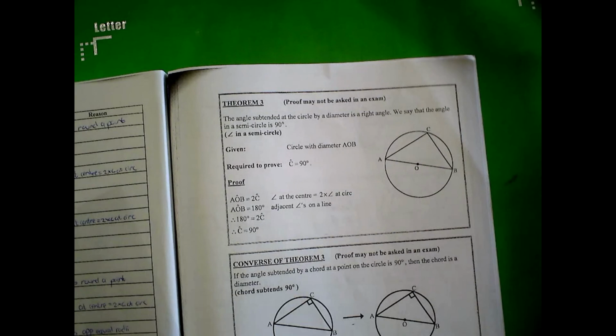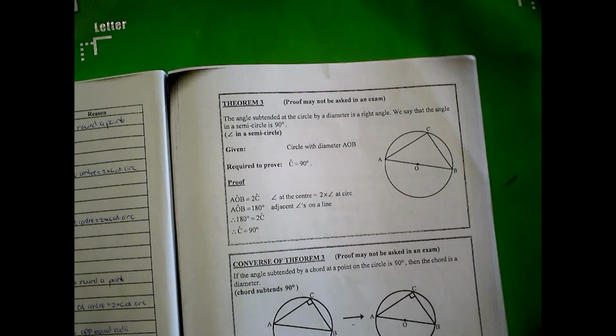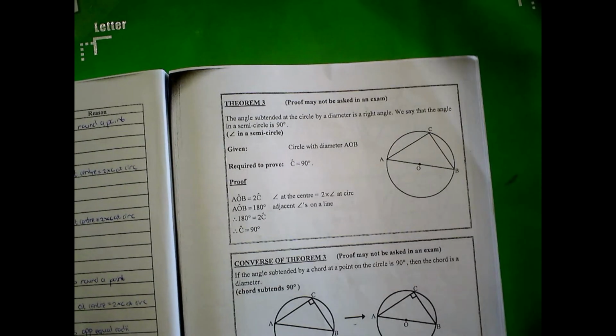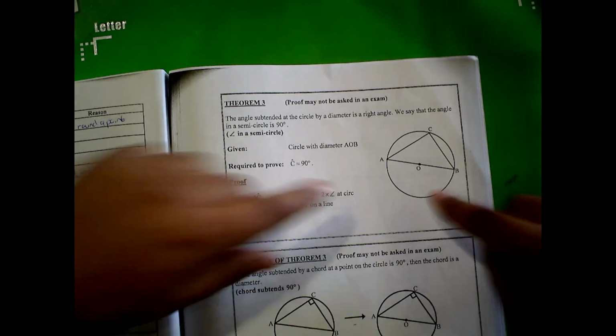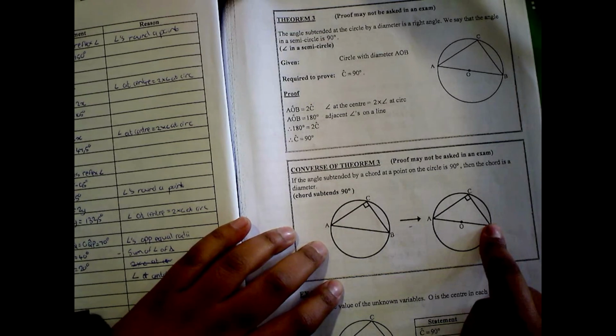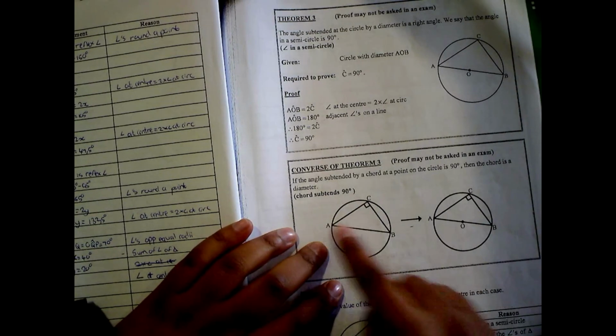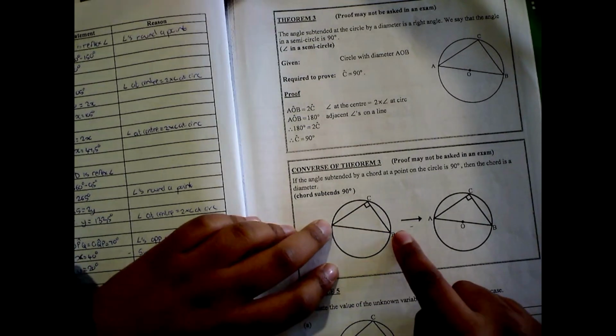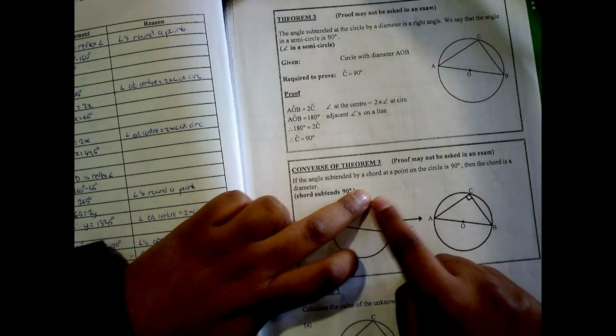It's exactly the same. Right, how do you prove that something's a diameter? If you can prove, so look here, how do you prove that AB is a diameter? If this is 90 and this is AB and the chord subtends 90 degrees, then therefore this is a diameter.